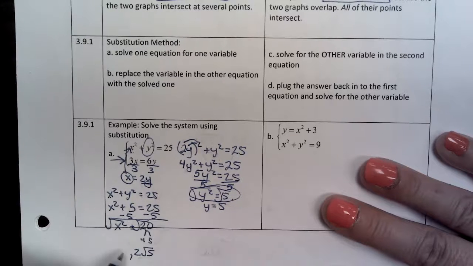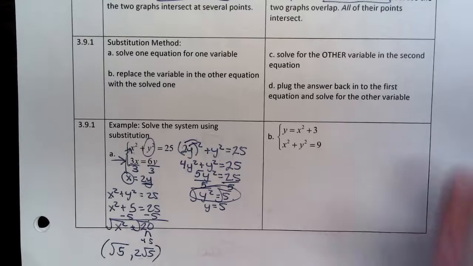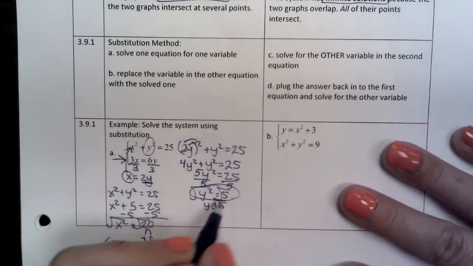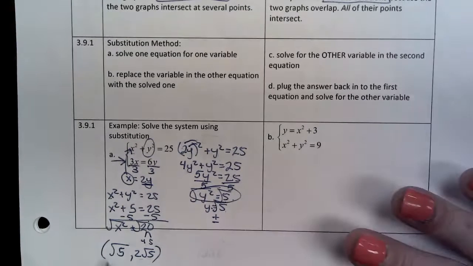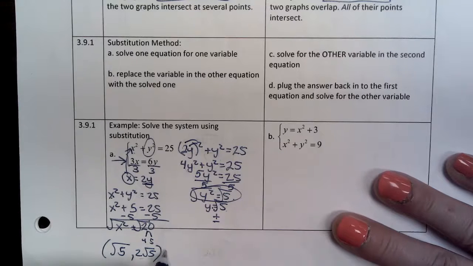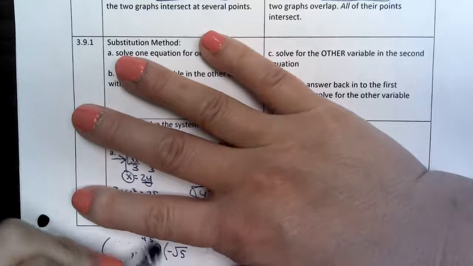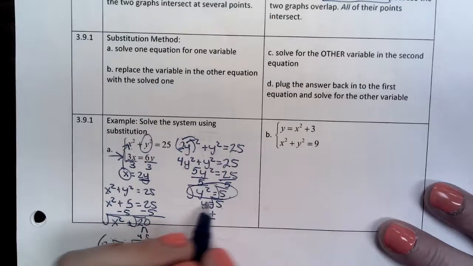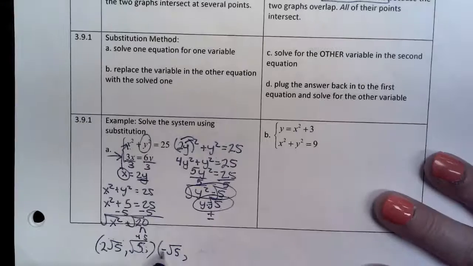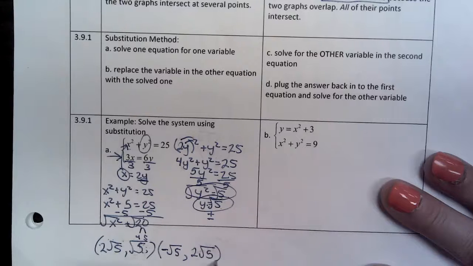Okay, so if I plug in the square root of 5, that's what I get. But remember that I really have to have the plus and minus square root of 5 in there. Oh, I wrote these backwards. That was actually my y value. So 2 square roots of 5, and that's with the positive square root of 5, because that's really what my y is. Then if I plug in the negative square root of 5, I get the same answer when I square this. So it's still going to be positive 2 square roots of 5.